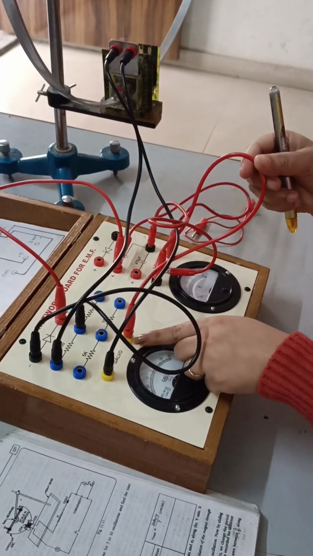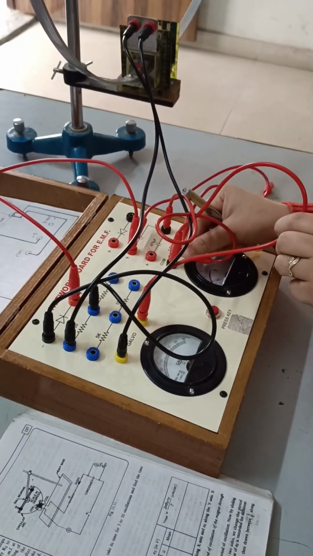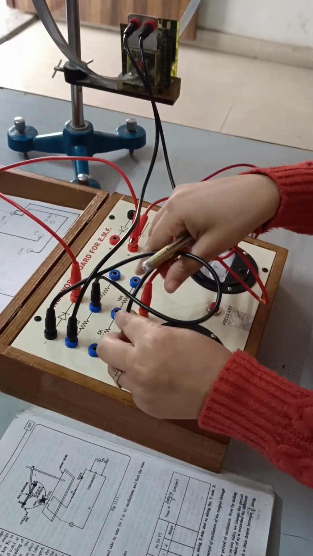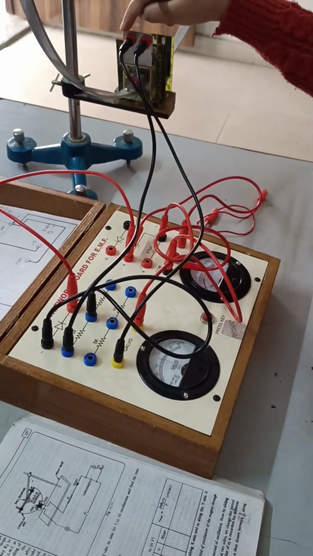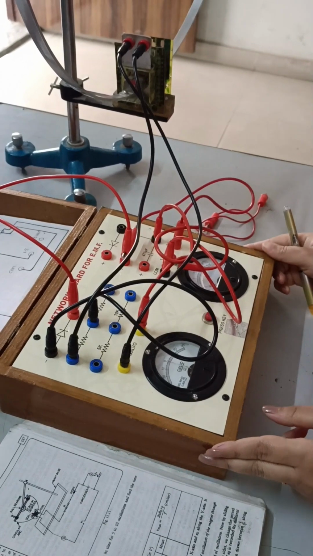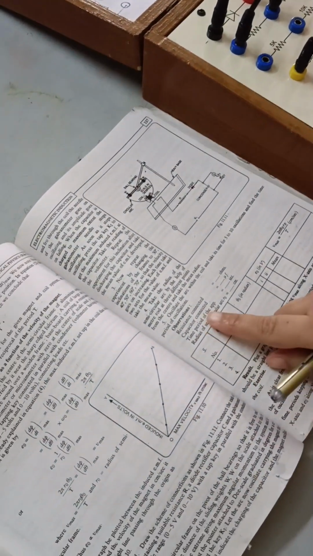Now again we connect the galvanometer to the voltmeter, and lastly we have connected the galvanometer to the second end of the coil. Now let's start taking the readings.